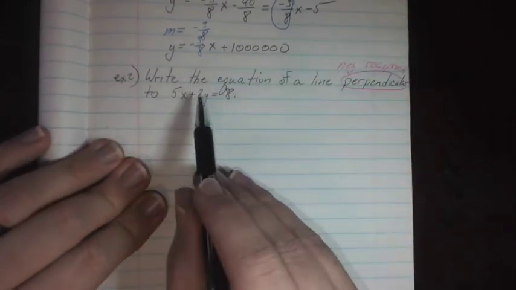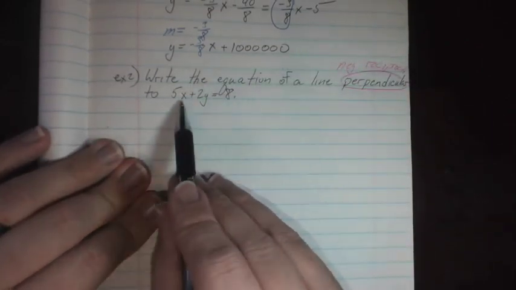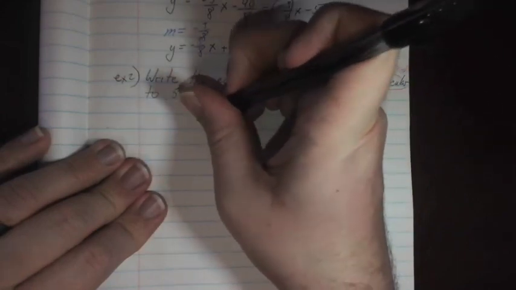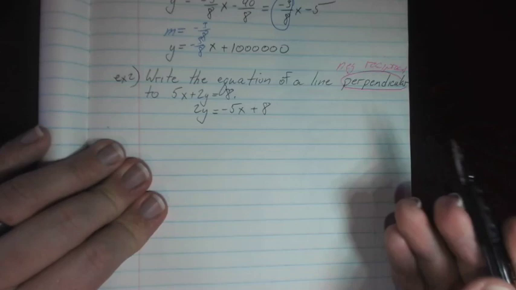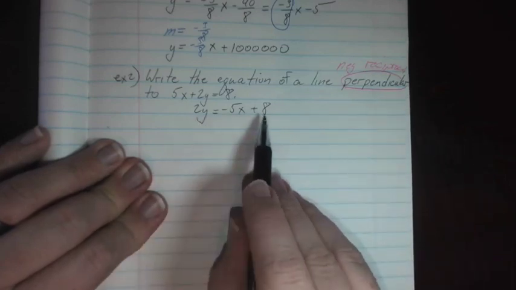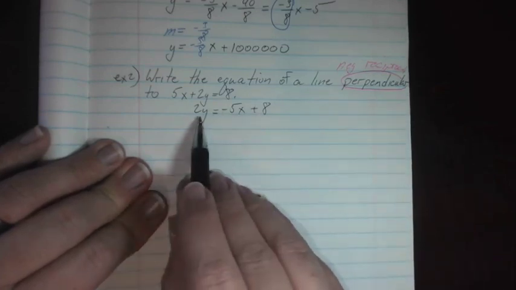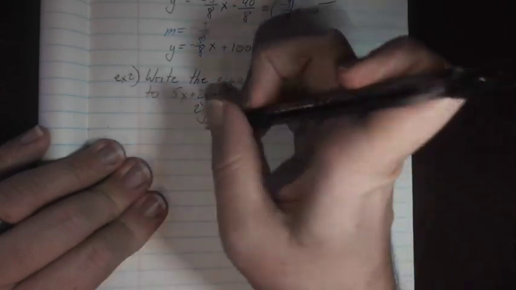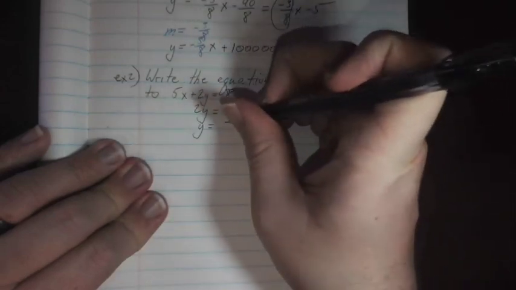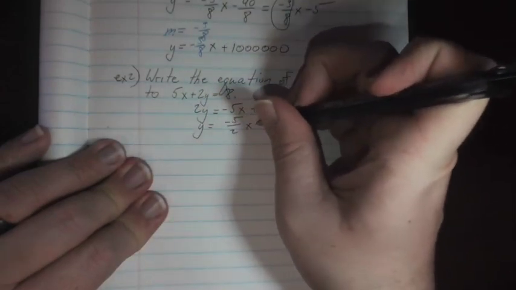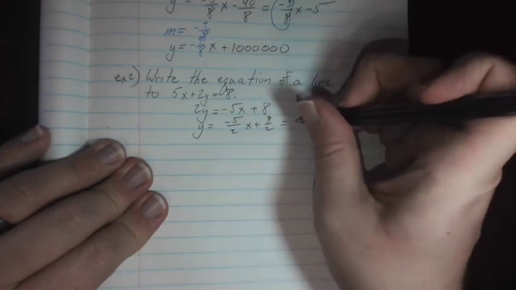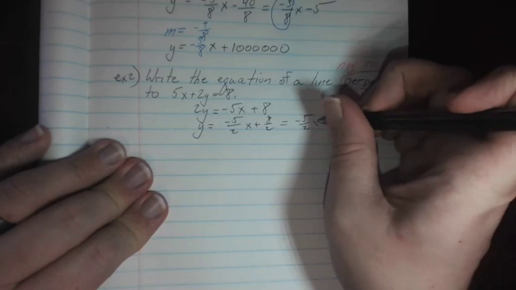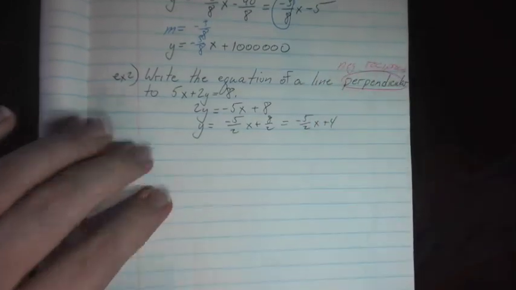I need to get y by itself here. So I'm going to subtract over the 5x. Cool, now it's looking even closer to y equals mx plus b form. Now I just need to divide by 2 to get y by itself. We can reduce that a little bit. We can get negative 5 over 2x plus 4.